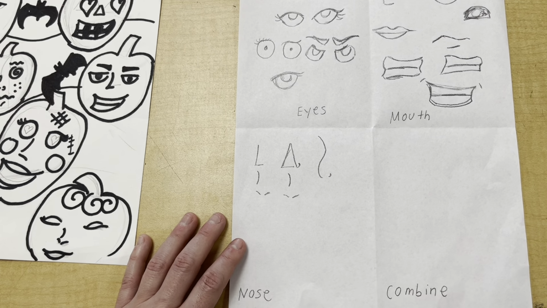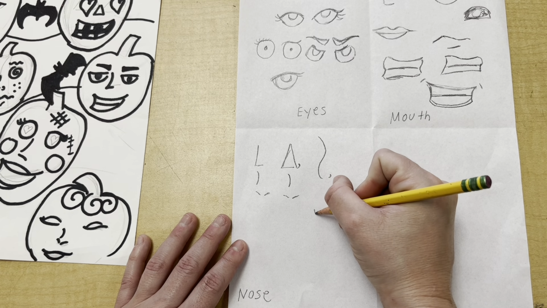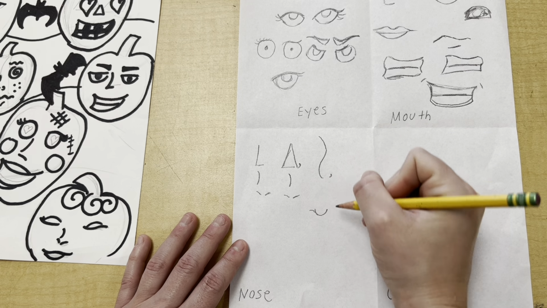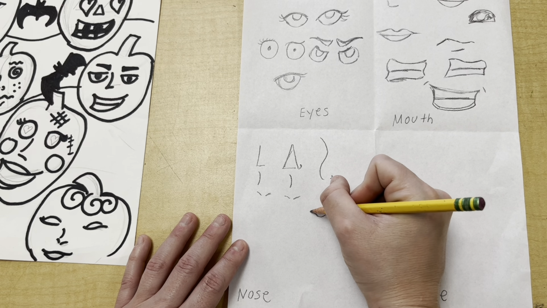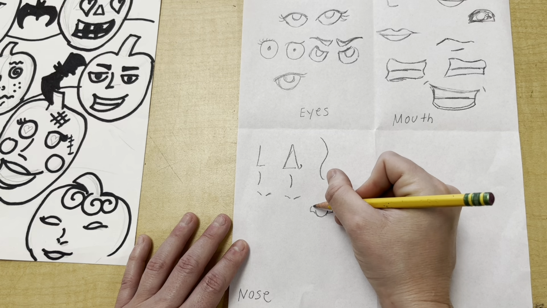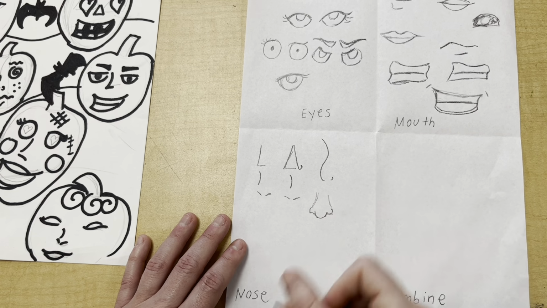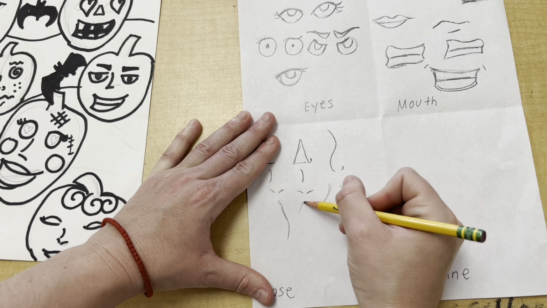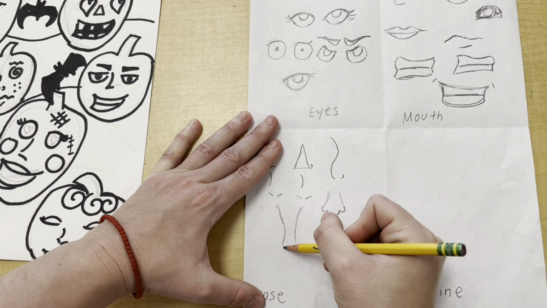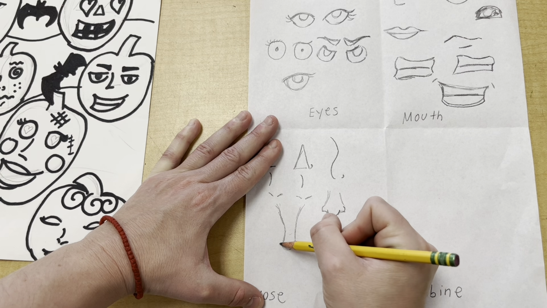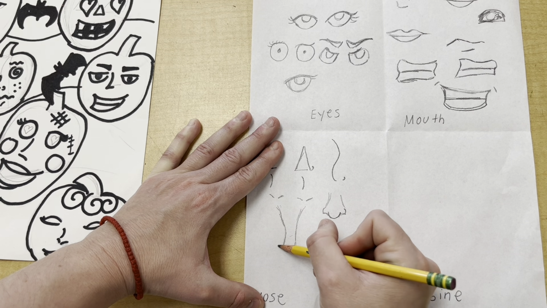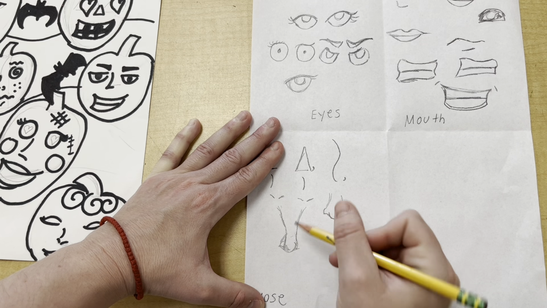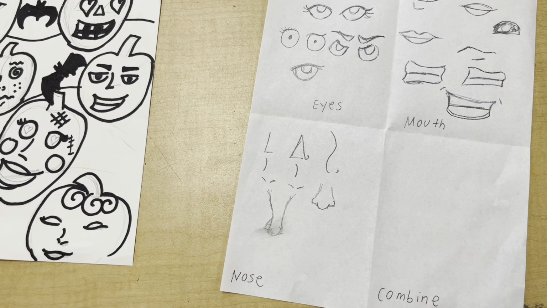If you want to do a more realistic nose, you start off with a U, loop around, and up one, and then the bridge of your nose. I'm going to draw it bigger now so you can see. Have our curve line here, loop out, and together. You can shade that in if you want to. But that's how you do the noses.